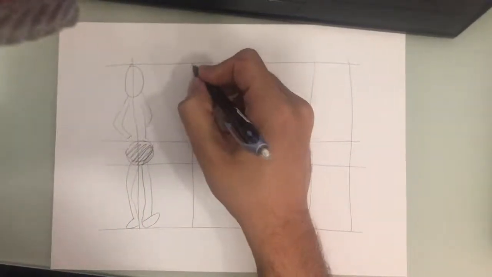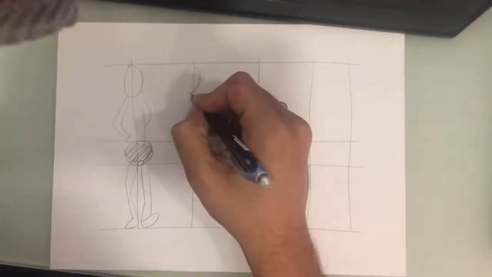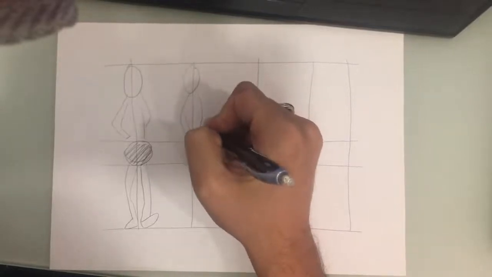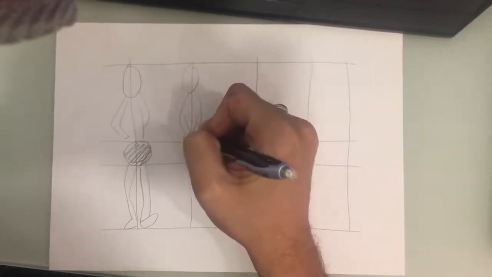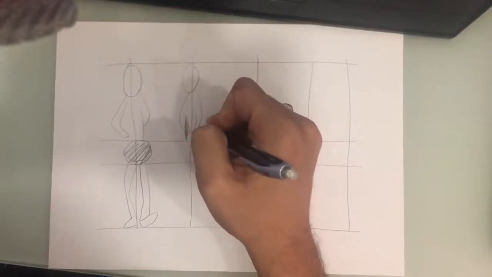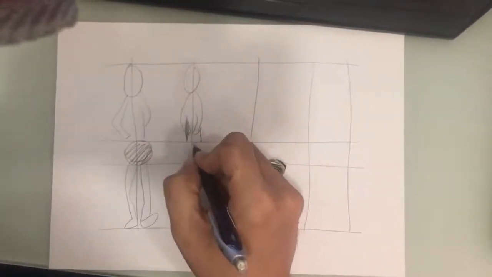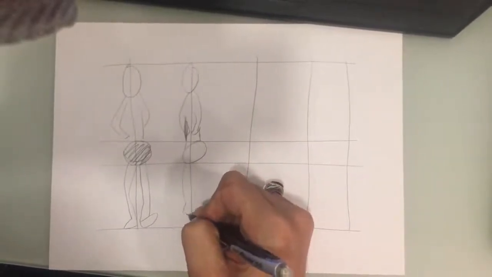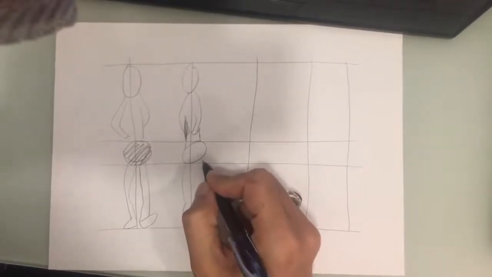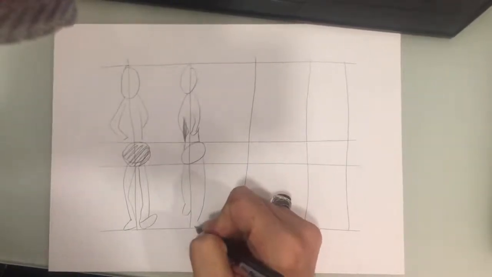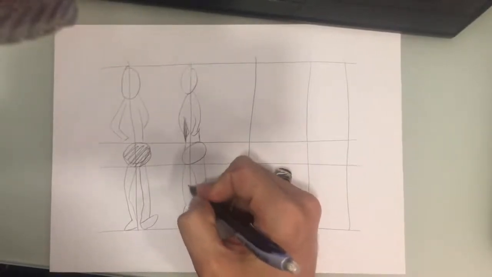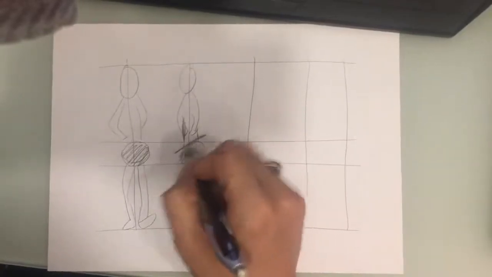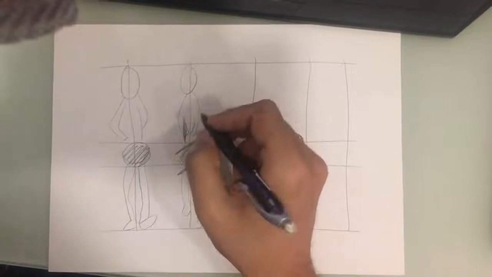Now in the second pose, I will make him slightly move his hips to the other side. His arms are now moving back and forth, so his hip is also moving up and down. Now here you will notice that one of his feet is in the air and the other is on the ground, and the hip, you can see, is now rotating in this direction.